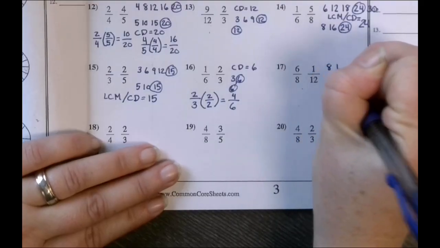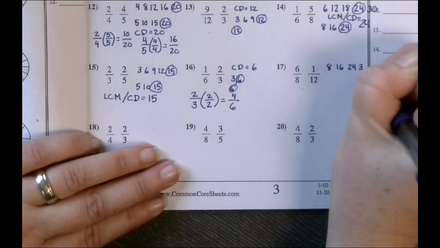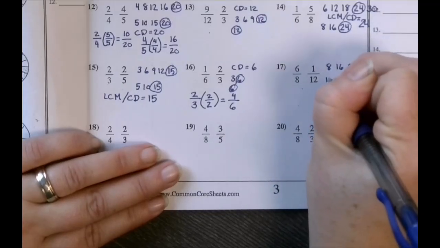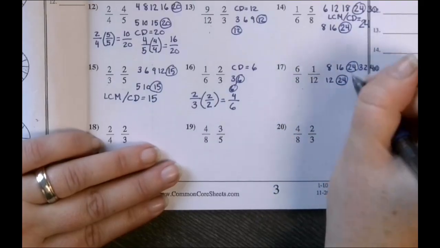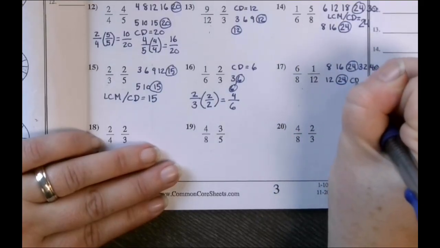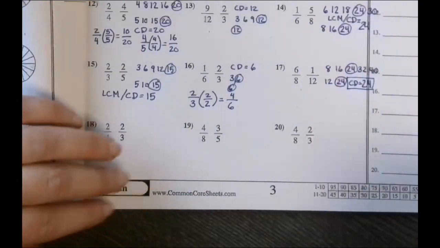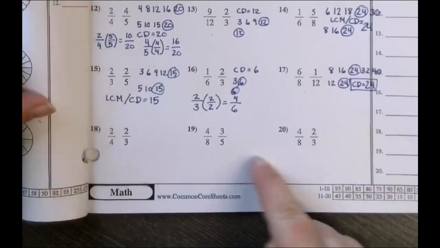8, 16, 24, 32, 40, 12, 24. I knew my math facts. I knew 24 was going to be that common denominator, but I still wanted to count it out just to prove my work. Alright, I'm going to stop there for today just because I do not want to go over 10 minutes for this one.